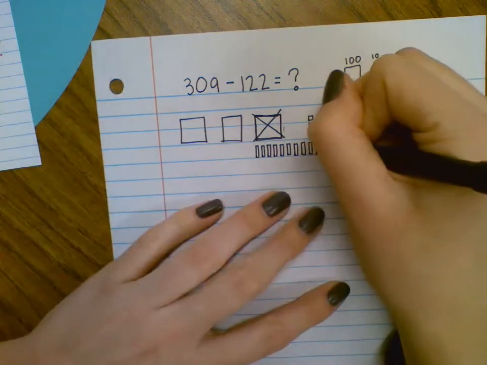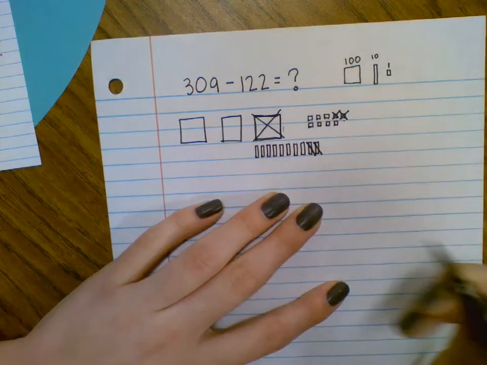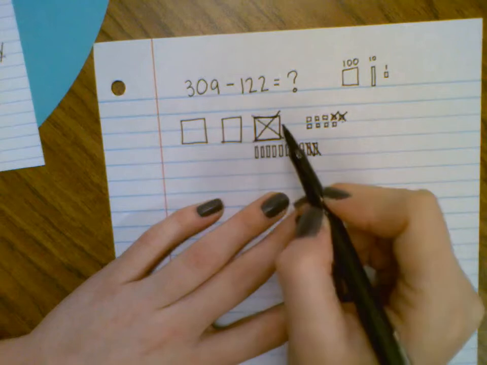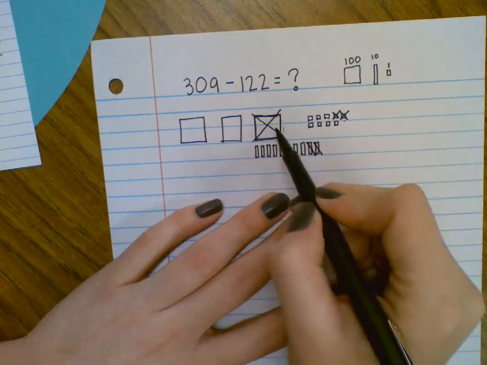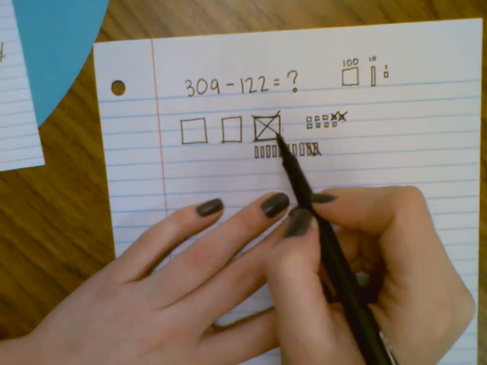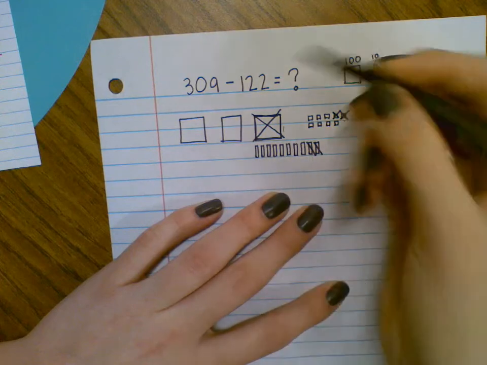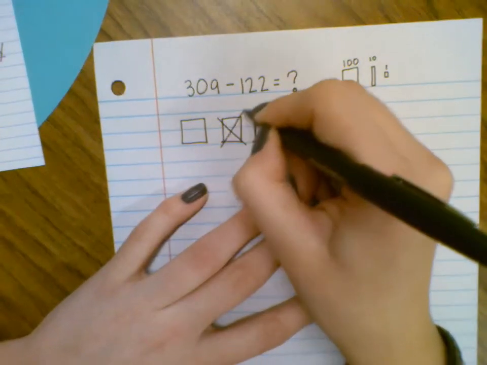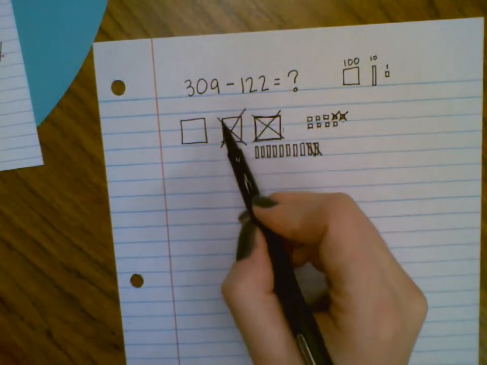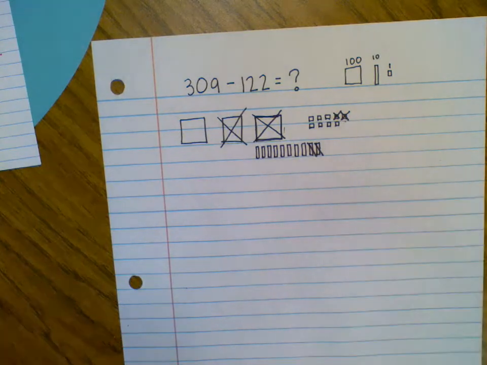So I've already taken away my 2 from 122. Now I'm going to take away my 20, so I'm going to cross off 1, which is 10, and another one, that's 20. Now I still need to take away my 100. Trading this into 10 tens did not take away my 100. All I did was do an equal trade. I turned this 100 into 100. It just looks different. So now I'm going to cross off this 100. So if we look, 122 I took away. Here's the 100, here's the 20, and here's the 2 that I took away.